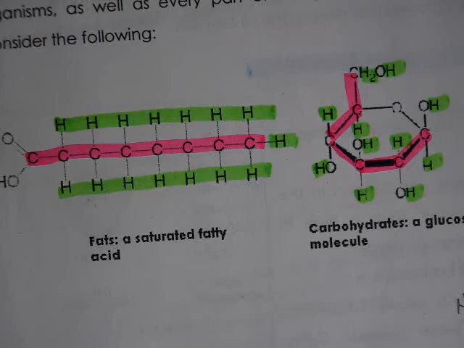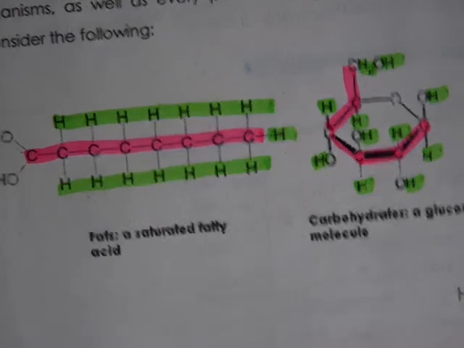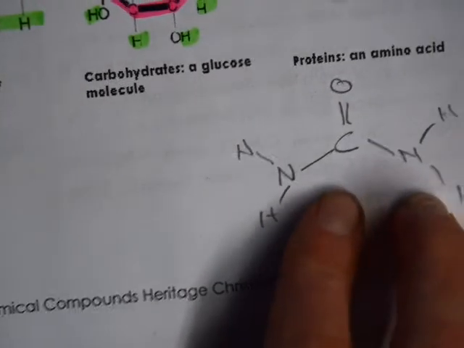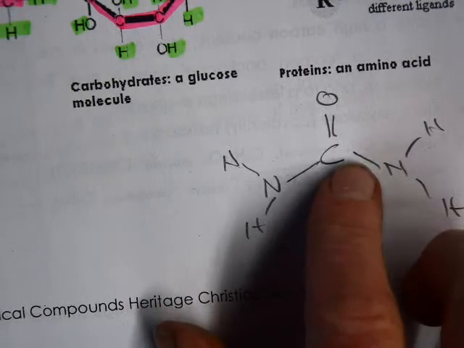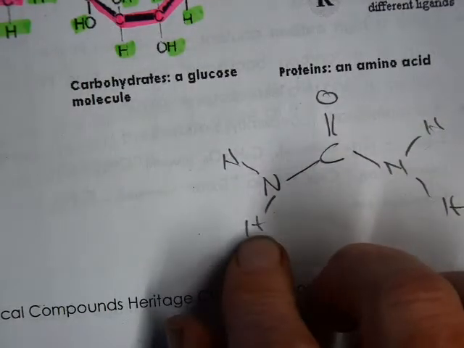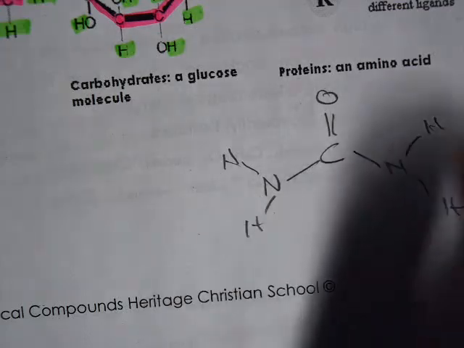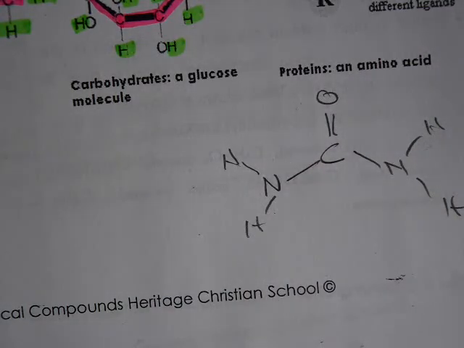If it's missing one of those, it's clearly not organic. The fact that oxygens and nitrogens are there has no bearing on it. It's the carbons and the hydrogens that make it organic.